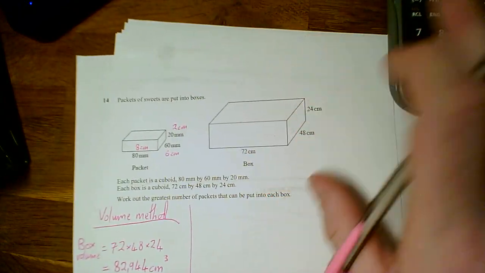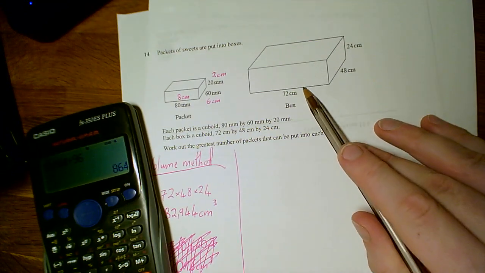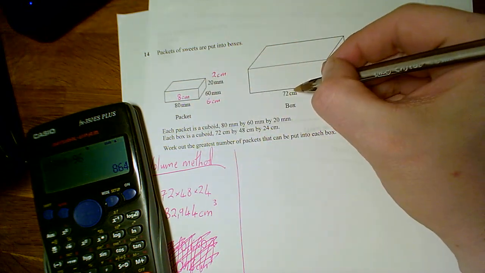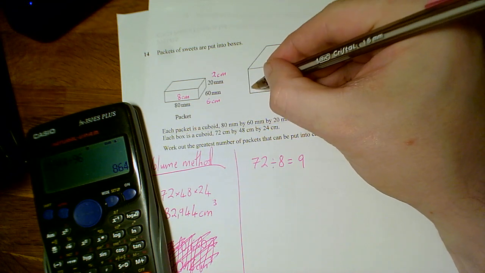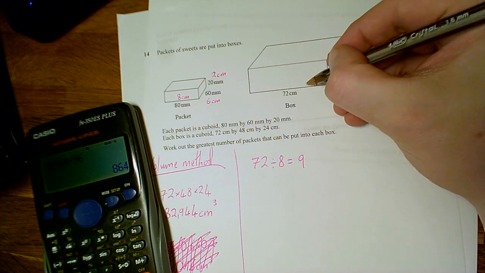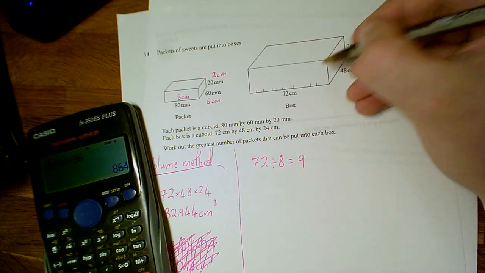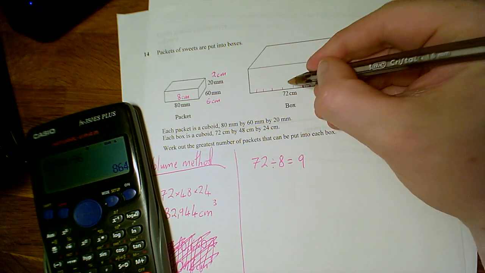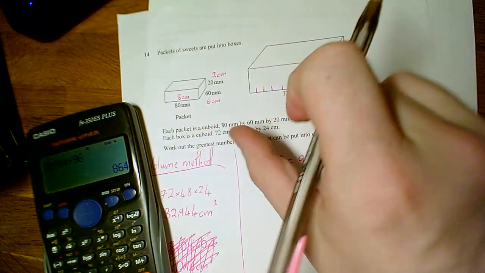The other way of doing it is thinking about dividing this box up. So how many of these can I fit along there? 72 divided by 8 is 9. So I can fit 9 of these boxes going along there. 1, 2, 3, 4, 5, 6, 7, 8. Okay. Anyway, so I can fit something like that, going along that way, end on end.